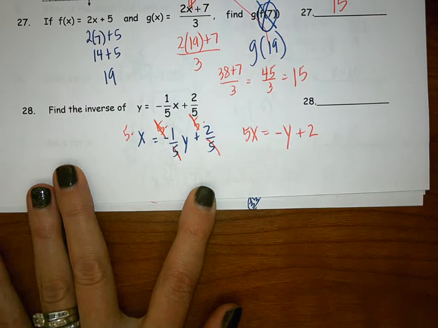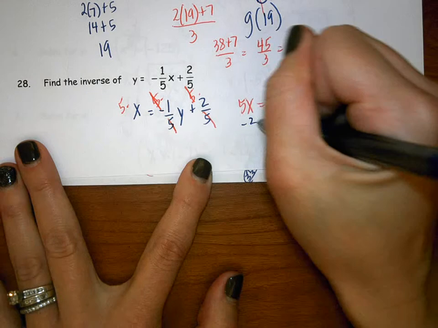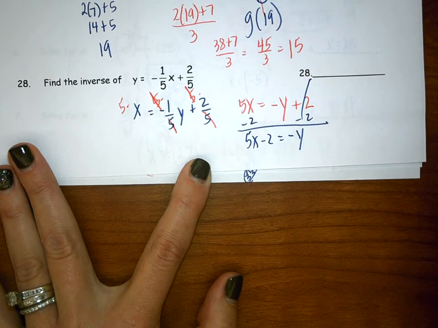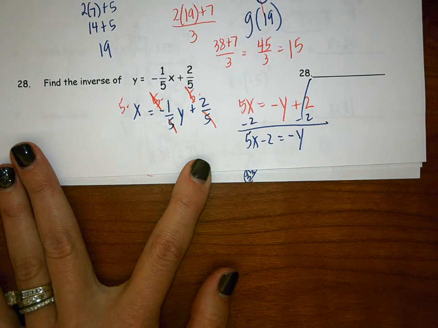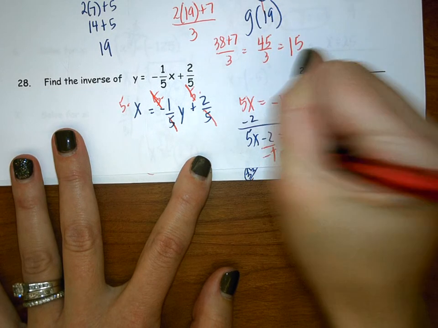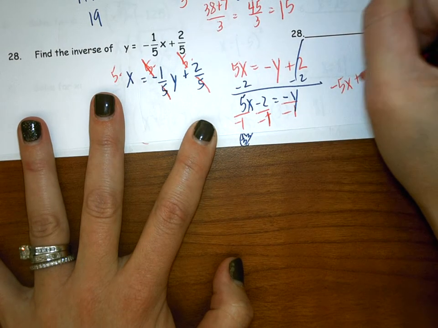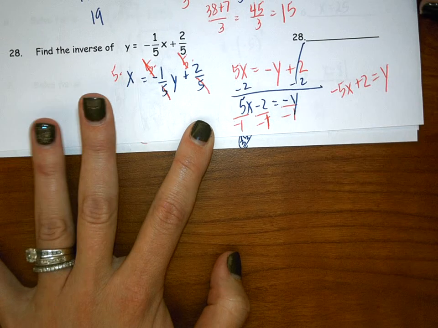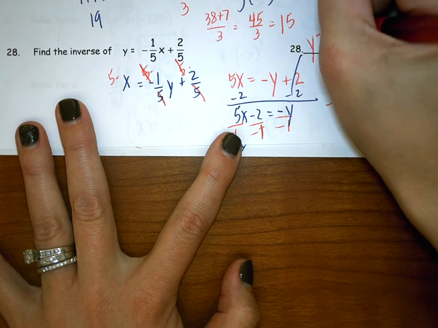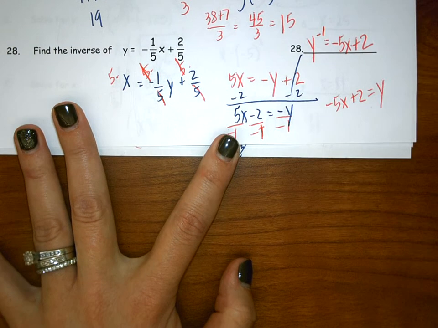We want y by itself. Good. Subtract 2 to both sides. 5x minus 2 equals negative y. Is that good? No. We need to divide by negative 1 to every single term. So we end up getting negative 5x plus 2 equals y. But when we write our answer up here, what do we write it as? Y to the negative 1 equals negative 5x plus 2. And that is your answer. Questions?